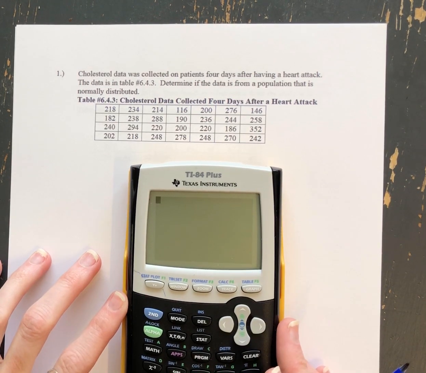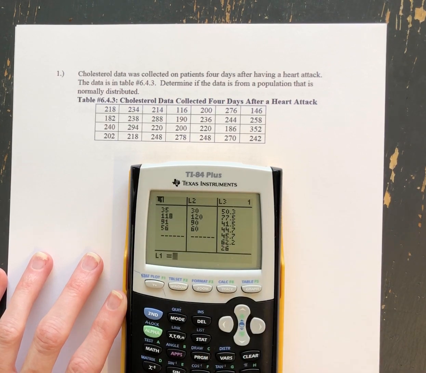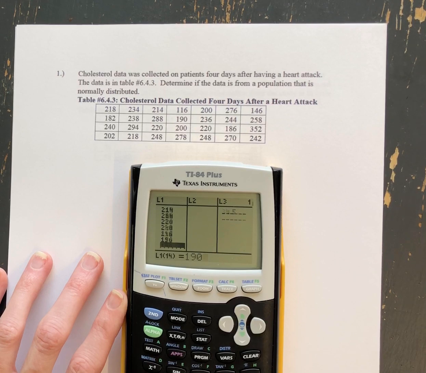To do that, we're going to put our data set into the calculator. So stat, edit, and under list 1, we are going to highlight that list name and hit clear, enter to clear the list. And then we're going to enter all these values. So we have 218, 182, 240, 202, 234, 238, 294, 218, 214, 288, 220, 248, 116, 190, 200, 278, 200, 236, 220, 248, 276, 244, 186, 270, 146, 258, 352, and 242.